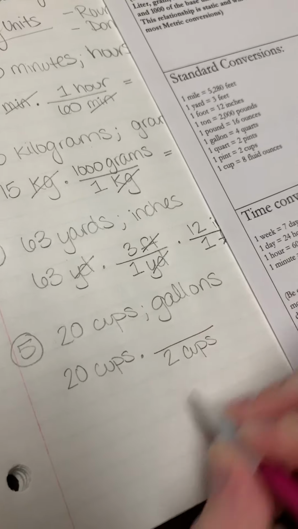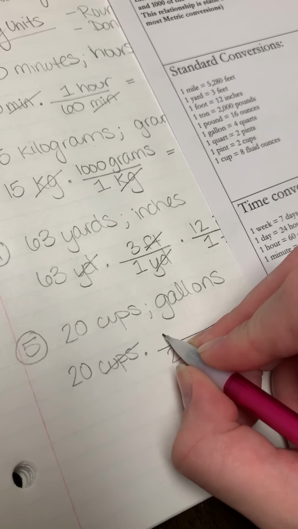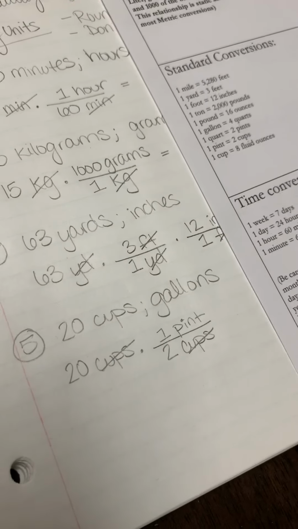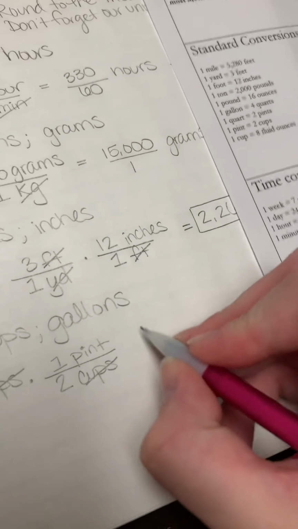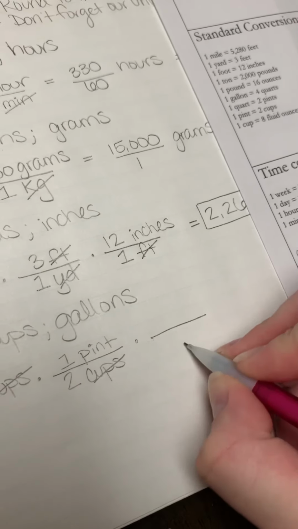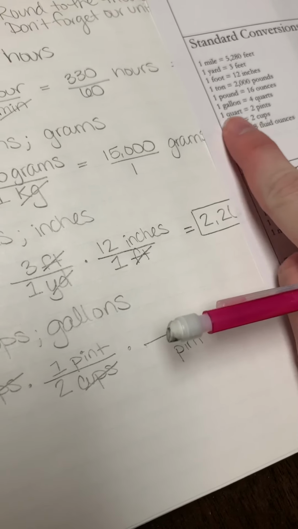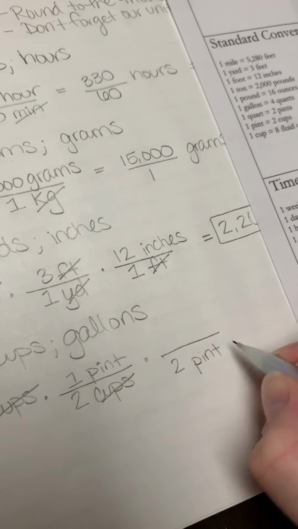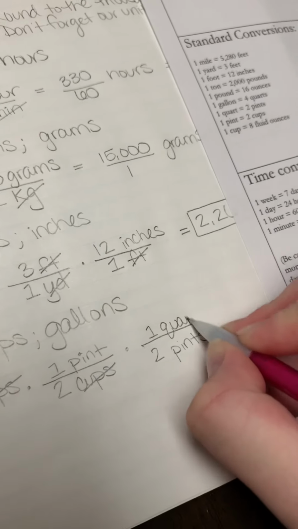So 2 cups would have to be in the denominator for cups to cancel, and that's congruent to 1 pint. Then we have to take away pints. So again, pint would have to be in the denominator, and that is with quart. But now it's 2 pints to 1 quart.